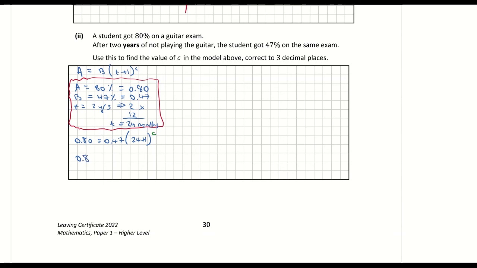So 0.80 is equal to 0.47 times 25 to the power of C. Let's just isolate the 25 to the power of C on its own. So 25 to the power of C is equal to 0.80 over 0.47. I'm dividing across by that 0.47 basically. So how's that looking now? Let's again use our logs, page 21, bottom right hand corner here, which is given as a to the x is equal to y, is the same as the log of y to the base a is equal to x.